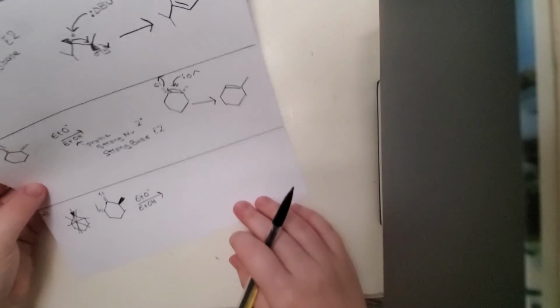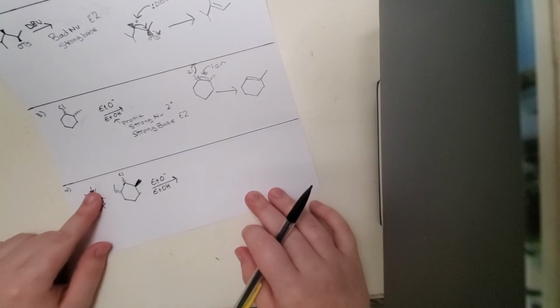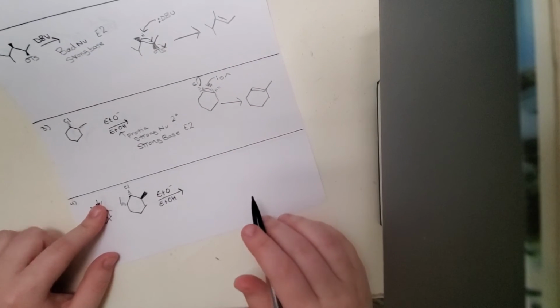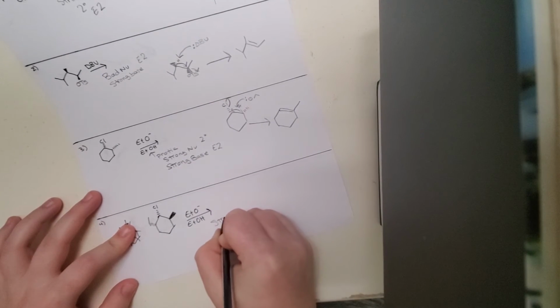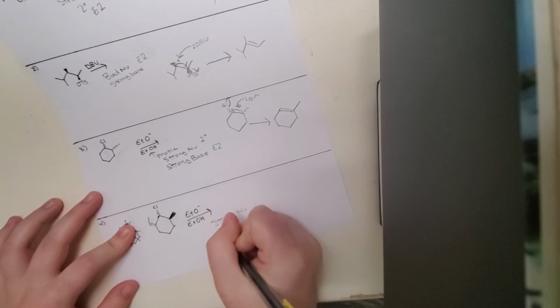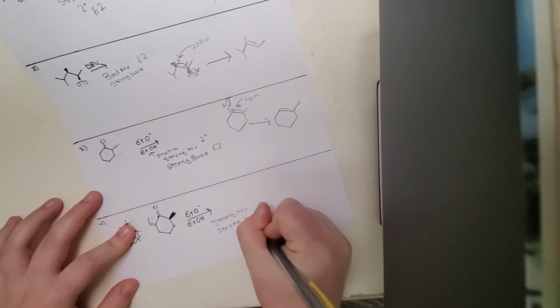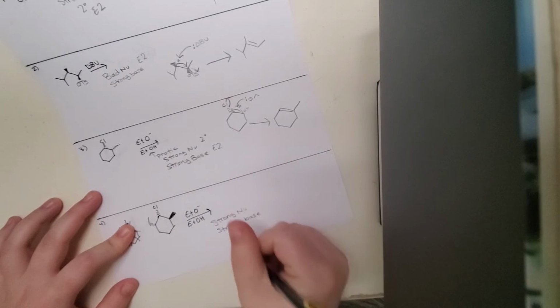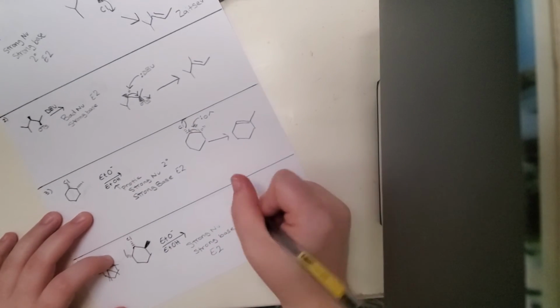And then another example I have, I messed up on this one, my bad. We have a strong nucleophile and a strong base, which makes this an E2.